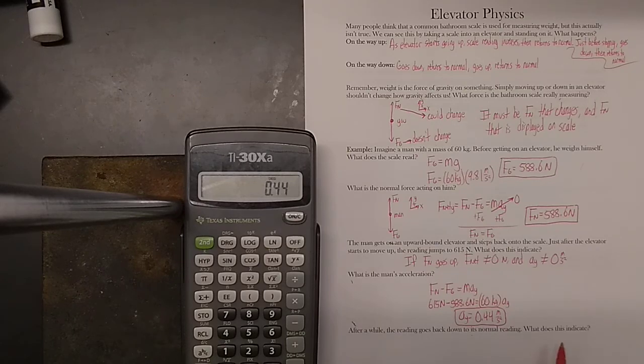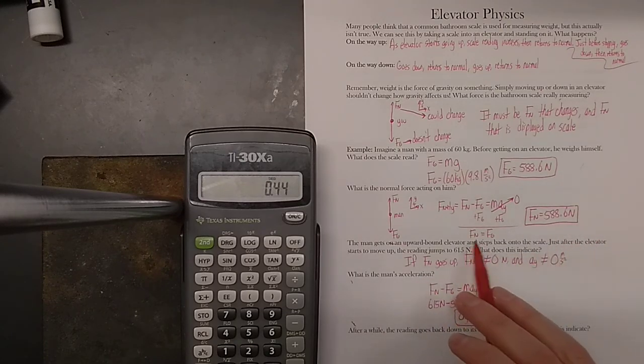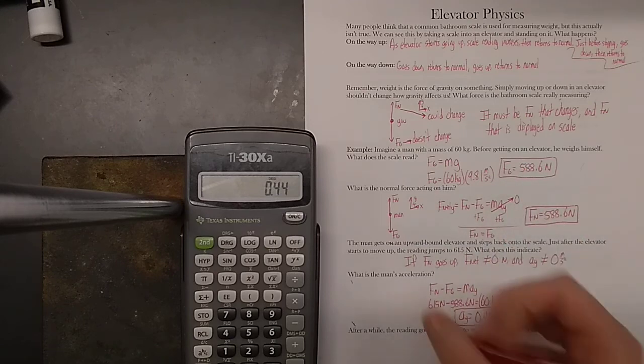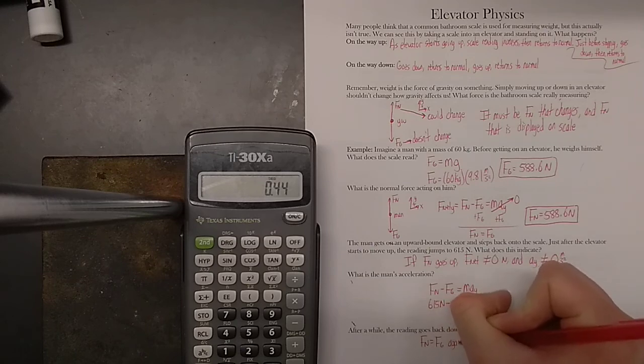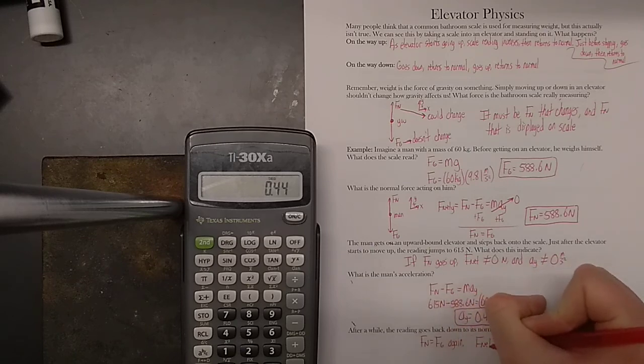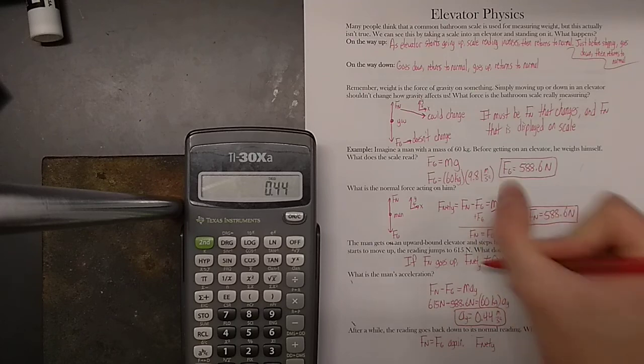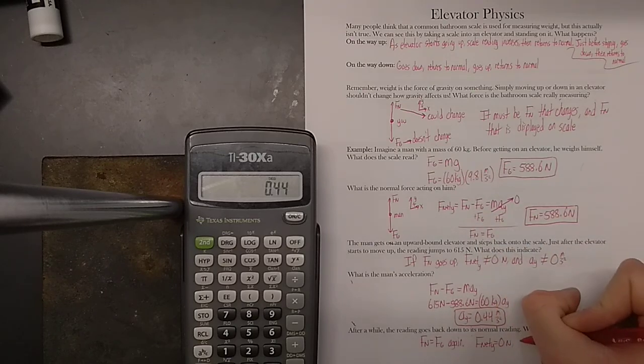After a while, the reading goes back down to its normal reading. What does this indicate? The normal reading is what it was before, when the guy was outside the elevator. That was when the Fn was 588.6 newtons. So, if it goes back to normal, that just means that these two are the same again. Remember, the weight doesn't change. Fn equals Fg again. So that means the net force in the y direction is 0 newtons again, and AY is also 0 meters per second squared again.